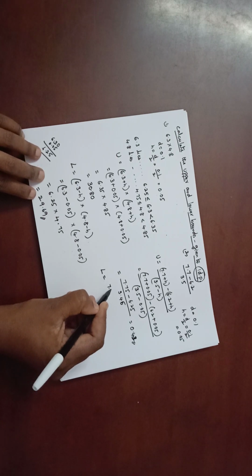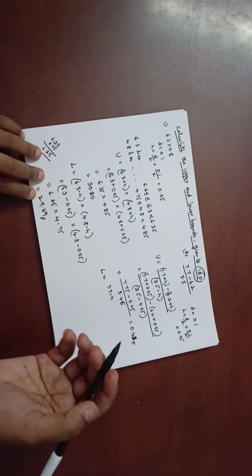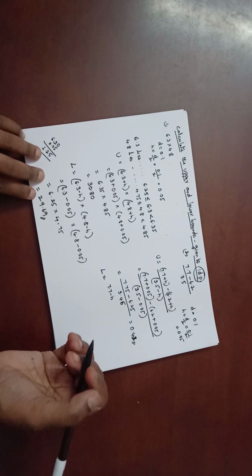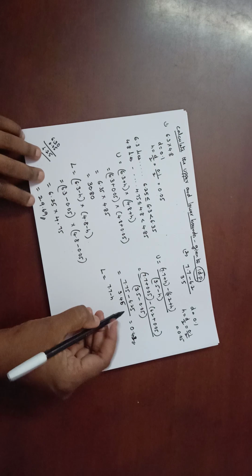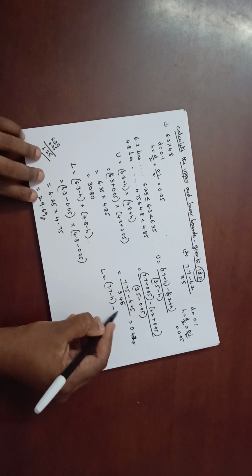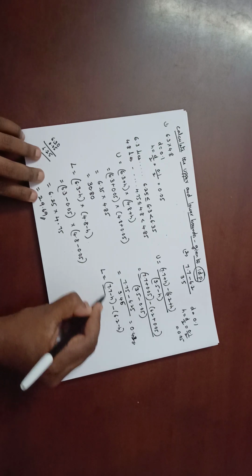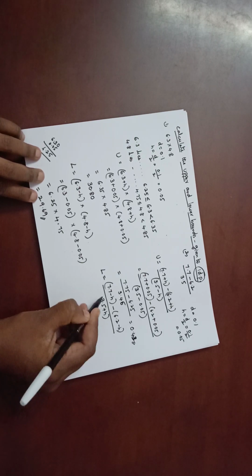Now the lower bound. 7.7 minus h, because if the numerator decreases and the denominator increases, the whole value will be decreased. This is the lower bound, because of that we are taking it like this: (7.7 - h) - (6.2 - h) divided by (3.5 + h).